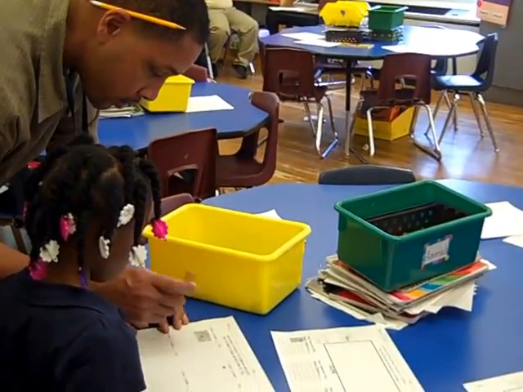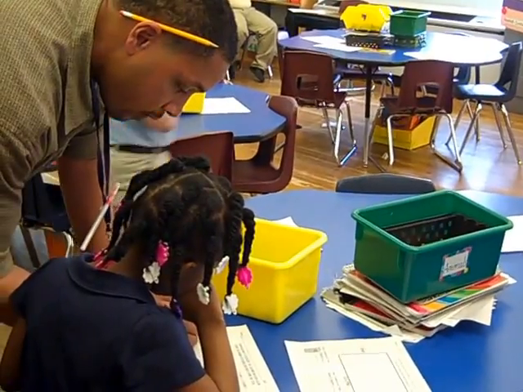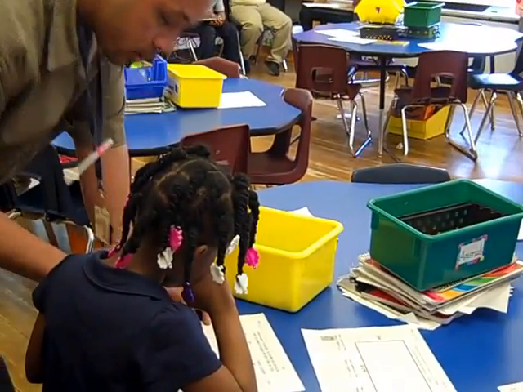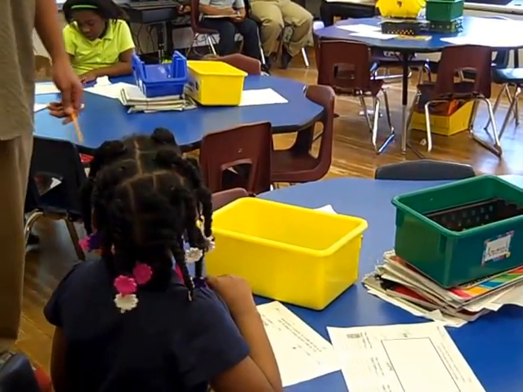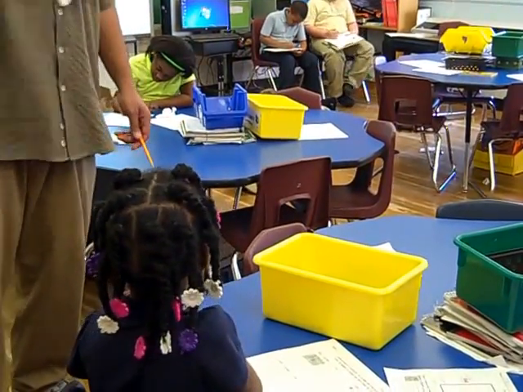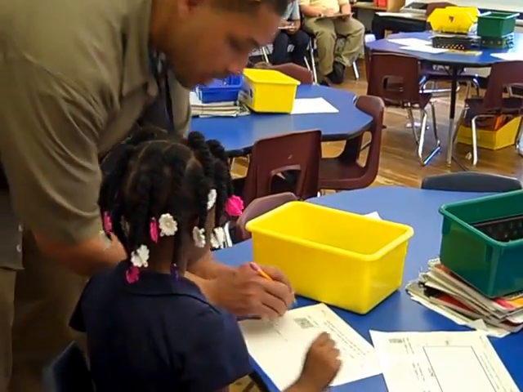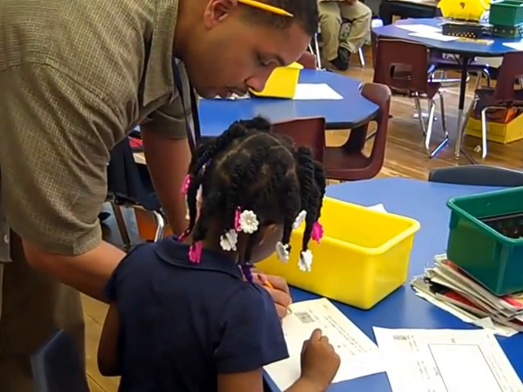You, 5 rows. Let's count what you did. 1, 2, 3, 4. You only did 4 rows. Show me with your hands which way is a row. Straight across. What's a column? Straight up and down. So if these are my rows, you don't have enough. You need 1 more row.